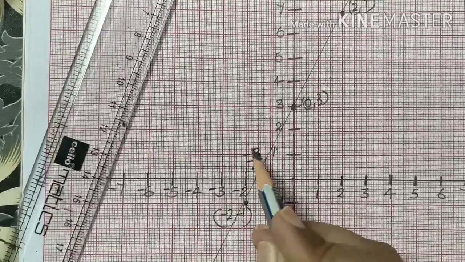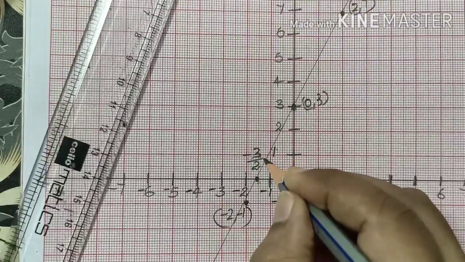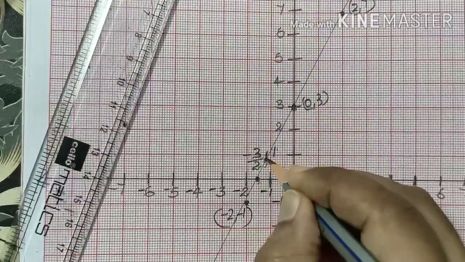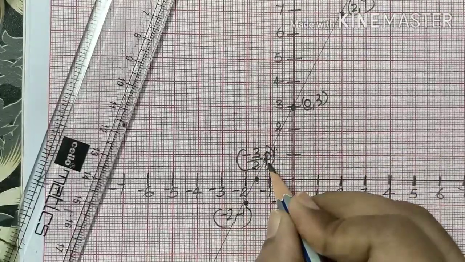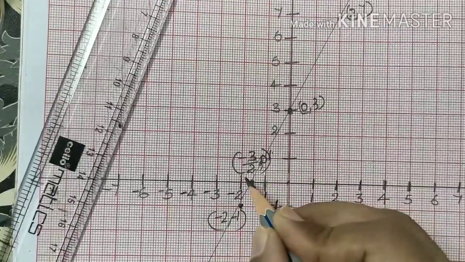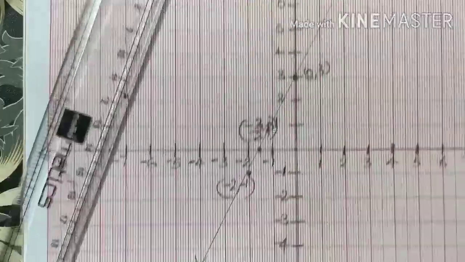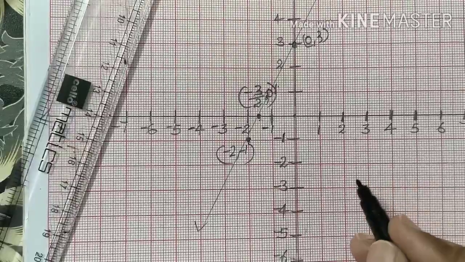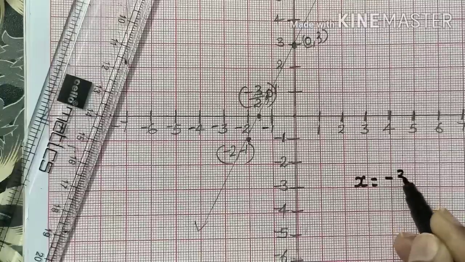So what is this minus 3 by 2? You can write this point as minus 3 by 2, 0: the y coordinate is 0 and the x coordinate is minus 3 by 2. So what is the value of x? x is equal to minus 3 by 2.